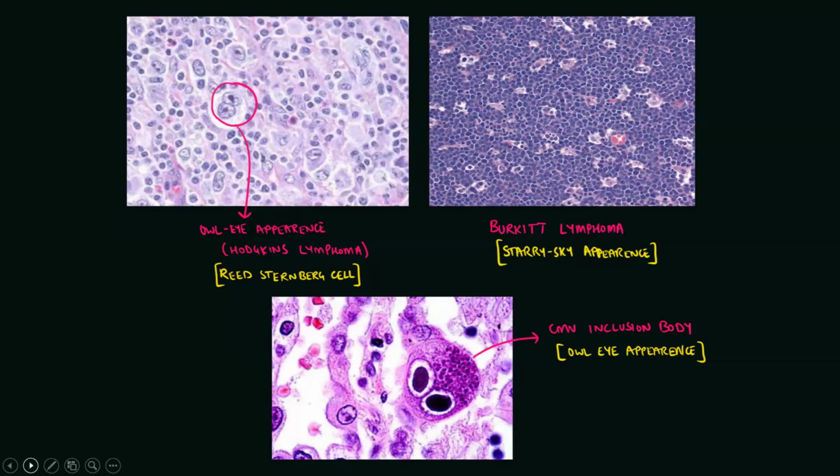For the owl eye appearance, like in Hodgkin's lymphoma, it is right now shown in a small view, right? So over here, when you have a slide of CMV inclusion bodies, over there you can see in a zoomed manner that is the owl eye appearance.